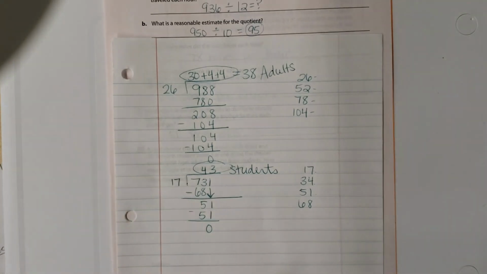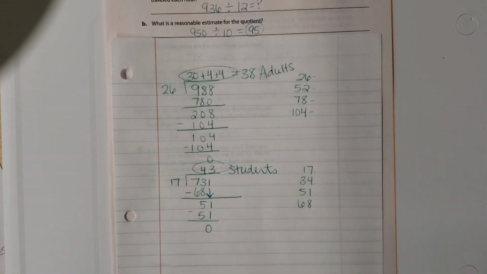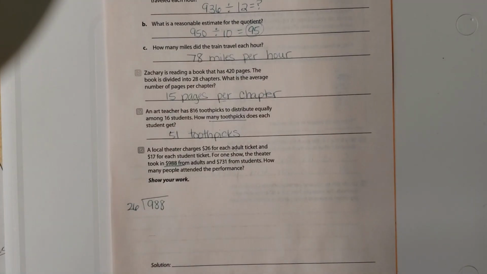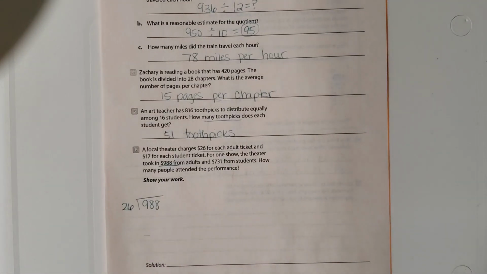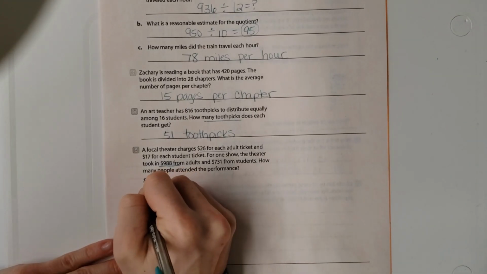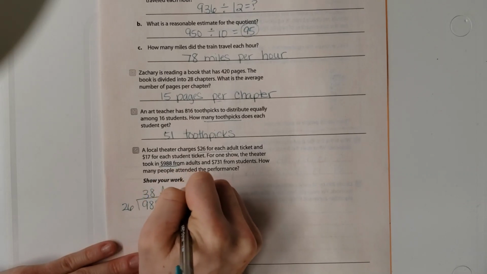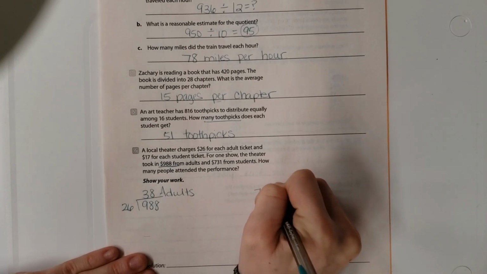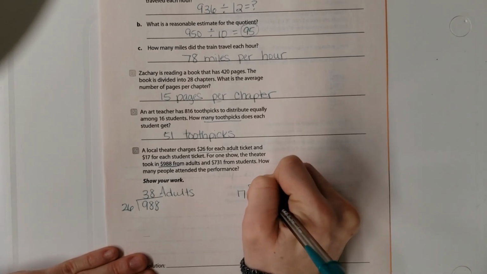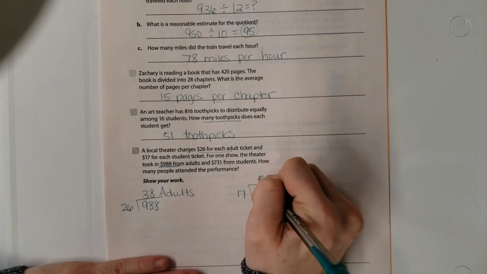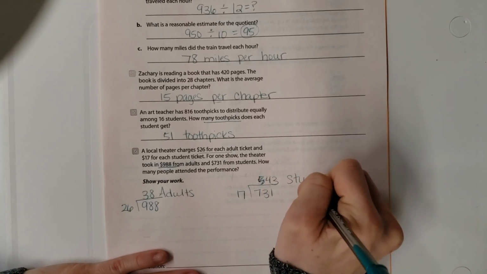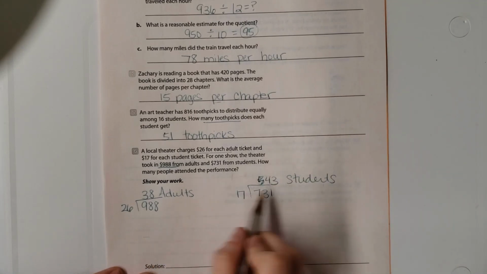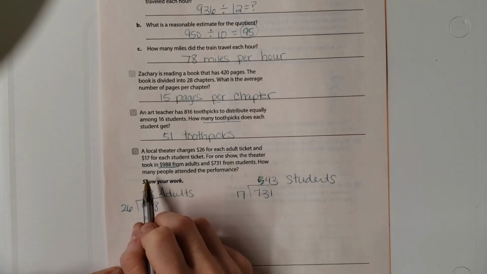All right, so now let's take a look at the problem again and see what my next step should be. So how many people attended the performance? Well, we know that there were 38 adults. And we know that we took 731 divided by 17 to get 43 students. So my final step is to add these two numbers together to find the total number of people.